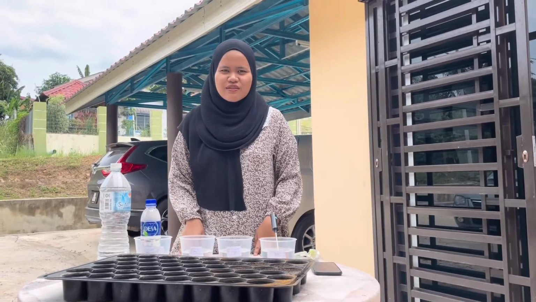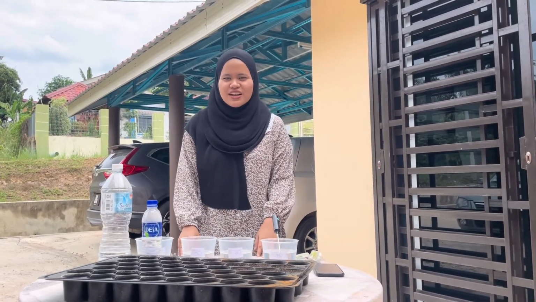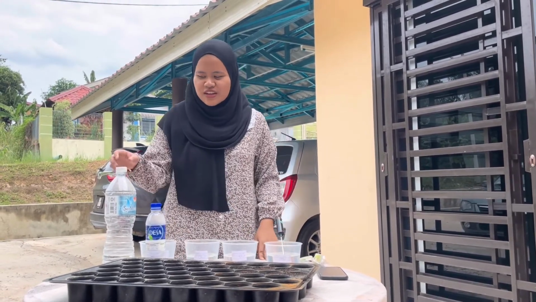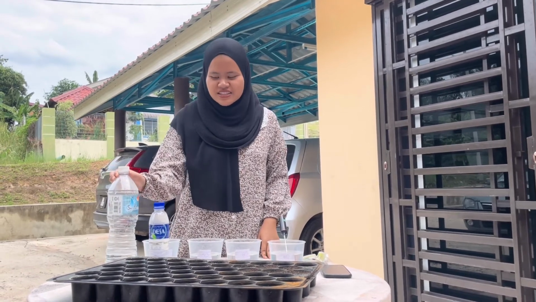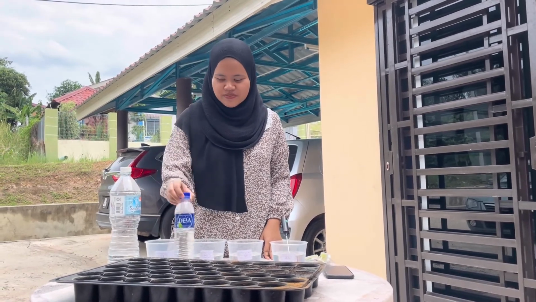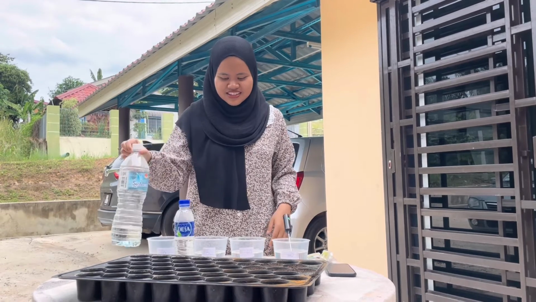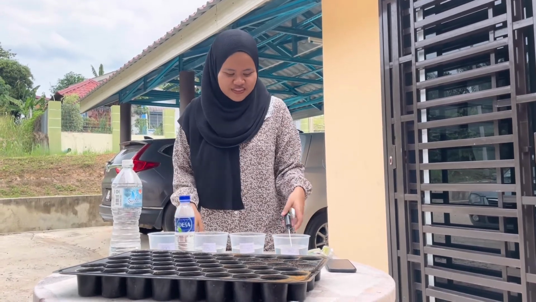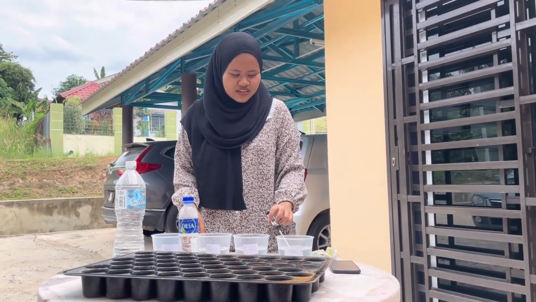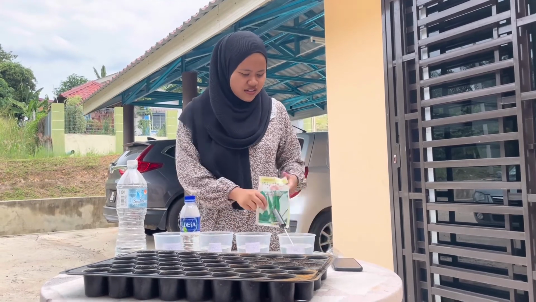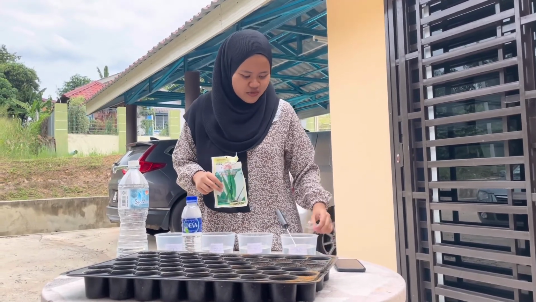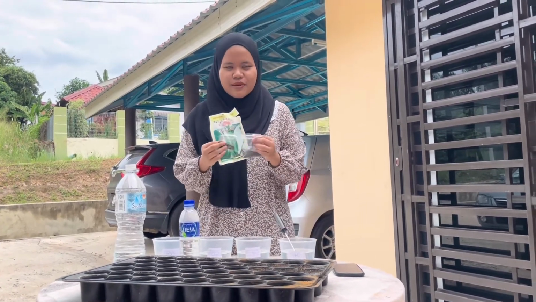Now I will show how I do my mini experiment. First of all, we have to provide all the material and equipment such as hot water, container, and thermometer. And the most important thing is 3 types of seeds.